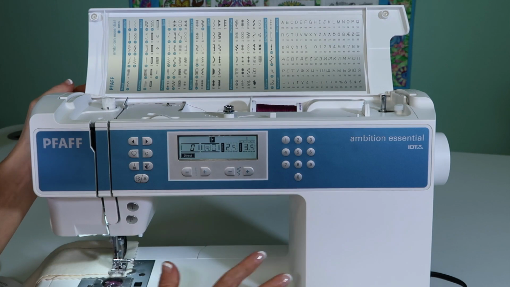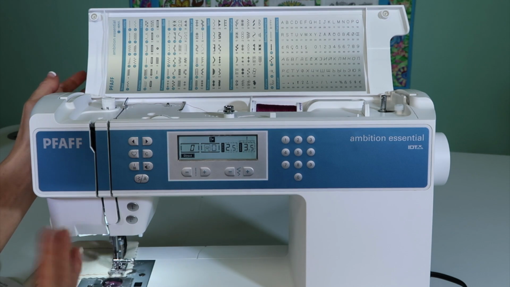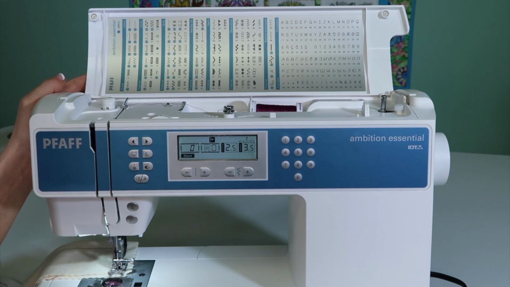So that's a quick overview of how you pick stitches, and we'll be doing more as we go through all the rest of the videos to help you master this machine.